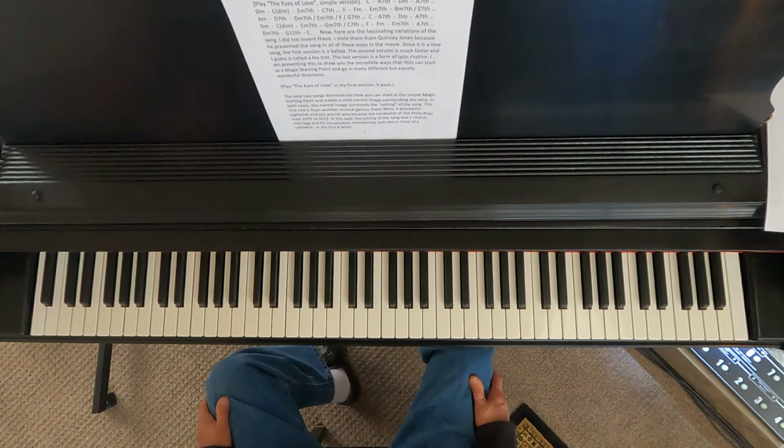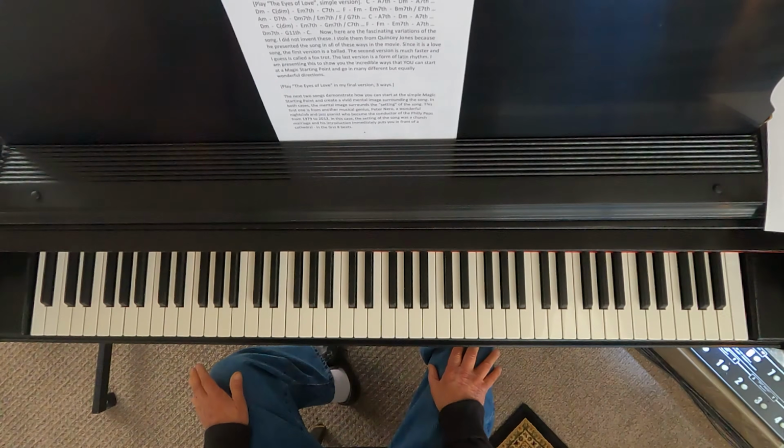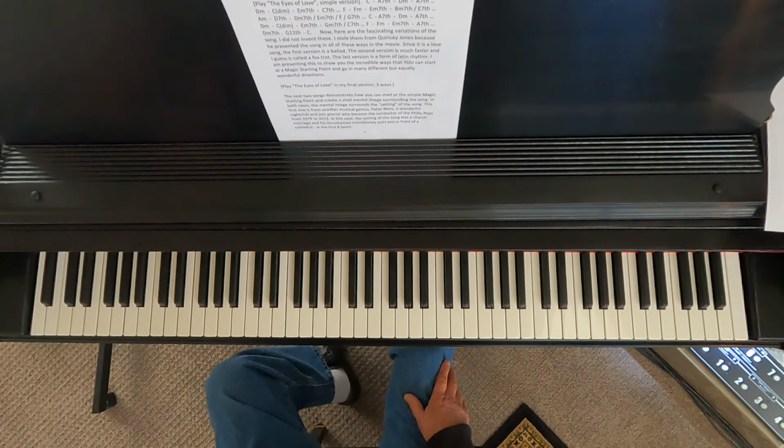I'm presenting this to show you the incredible ways that you can start at a magic starting point and go in many different but equally wonderful directions. So here are all three versions of The Eyes of Love.